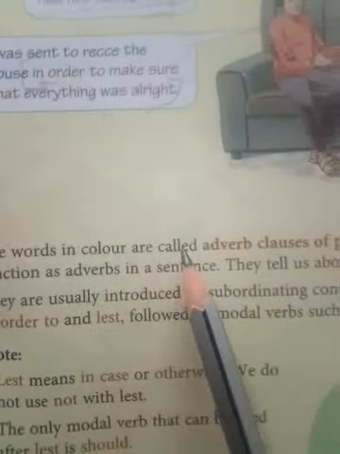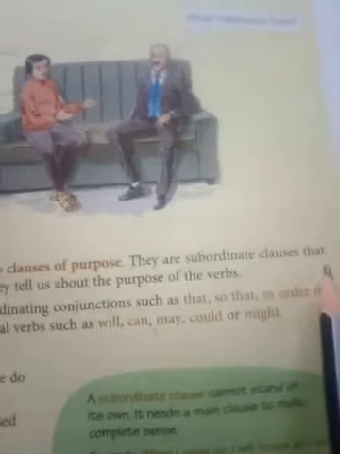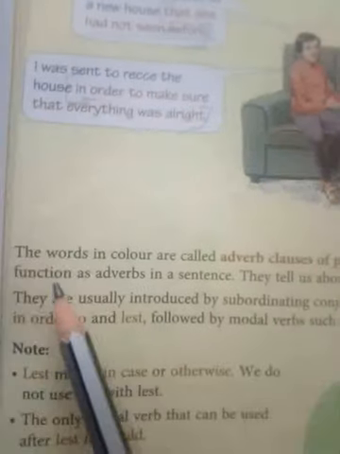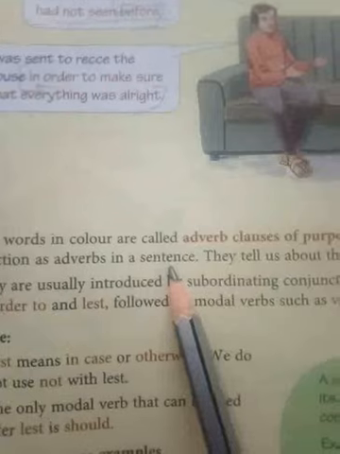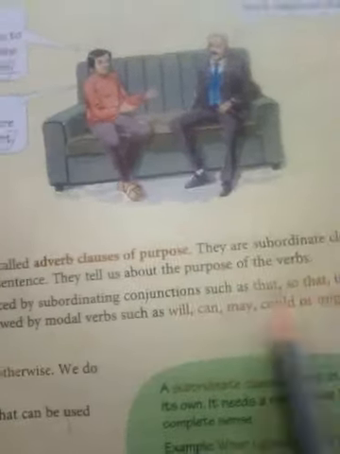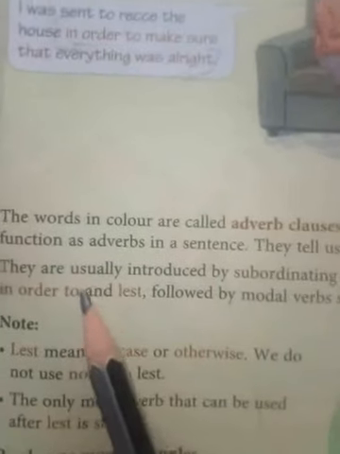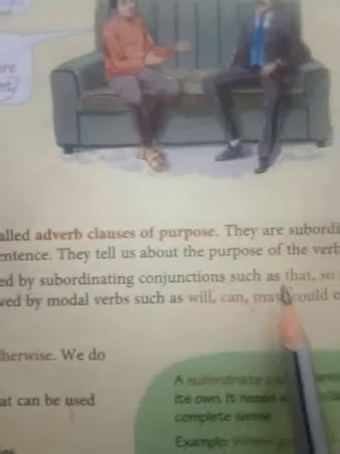Now girls, the words in color are called adverb clauses of purpose. They are subordinate clauses that function as adverbs in a sentence. They tell us the purpose of the action. So these are called adverb clauses of purpose. Now usually these begin with subordinating conjunctions like that, so that, in order to, and lest.